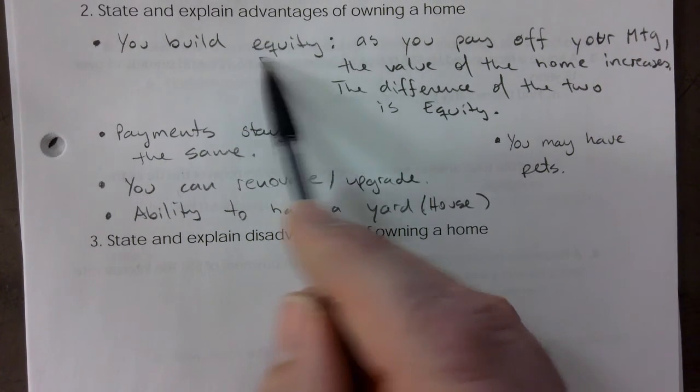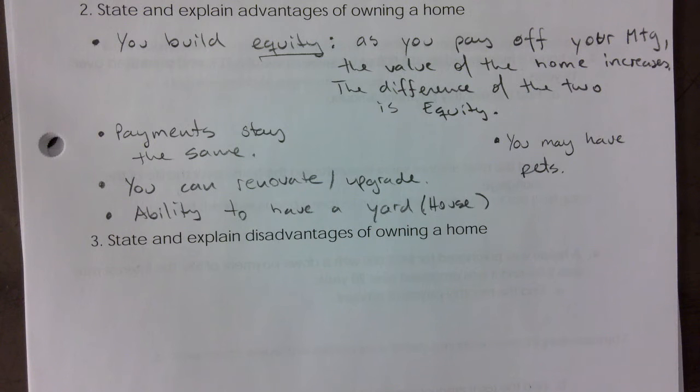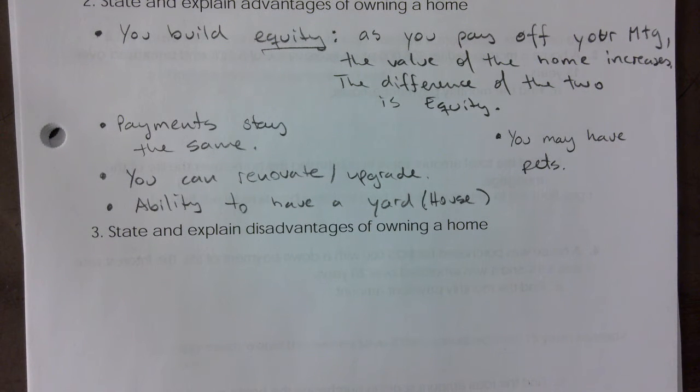The biggest one is equity. As you can tell, I've been talking a lot about equity. If you understand that concept, you can use that to your advantage down the road. Okay.